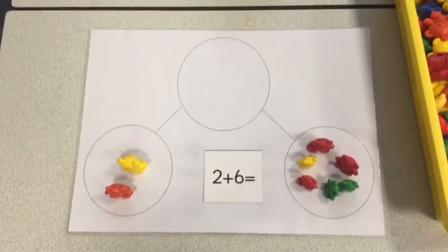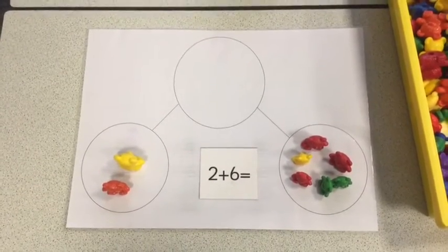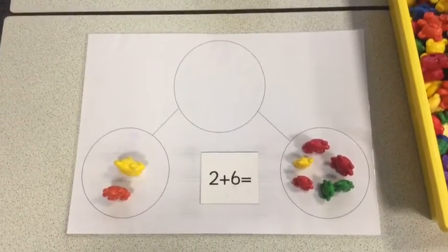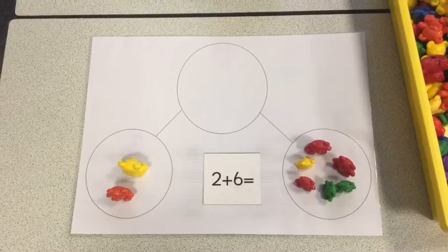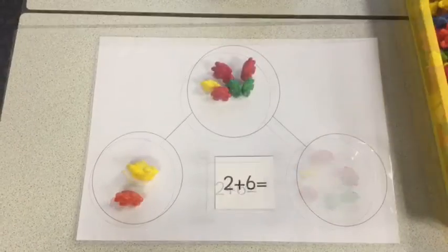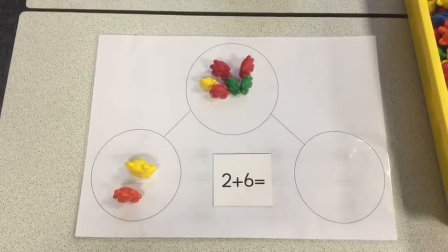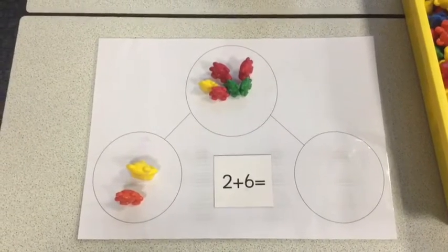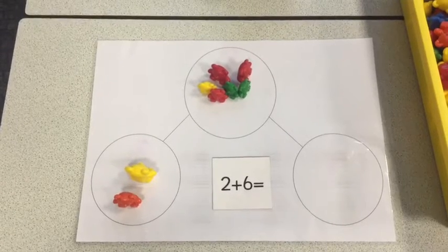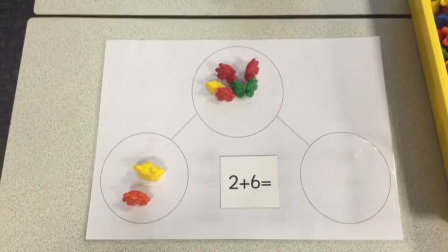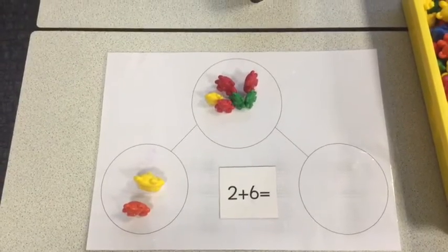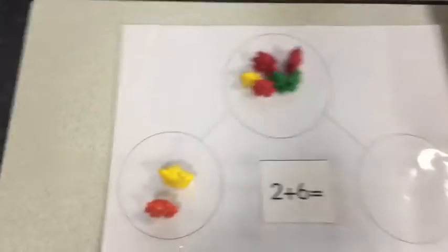So here's our new sum. 2 and 6 is the same as. So we look at our 2 parts and the biggest number there is 6. So we're going to put the 6 in the whole. We know that there are 6 in the whole already. We don't need to count them because we know we had 6 in that right hand part. So now we're going to add the other 2 bears, but starting from the 6 that we already had.